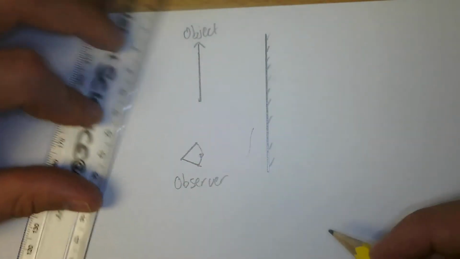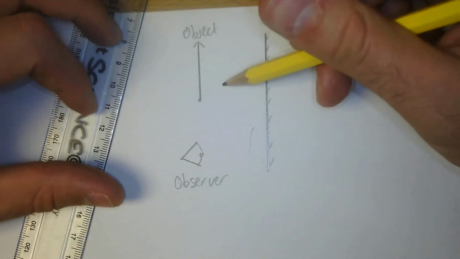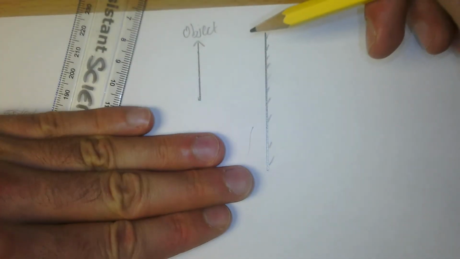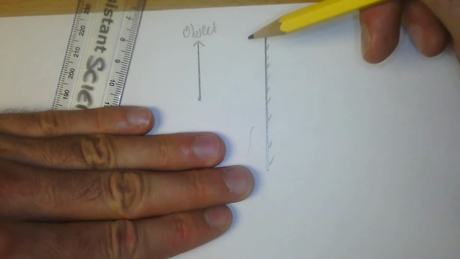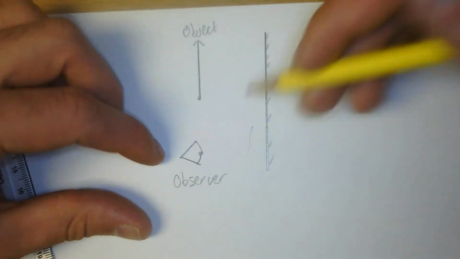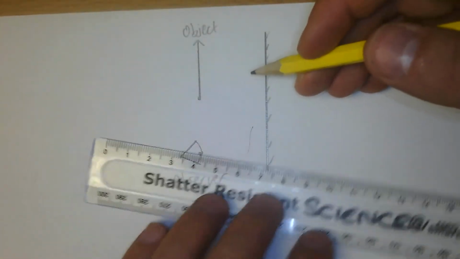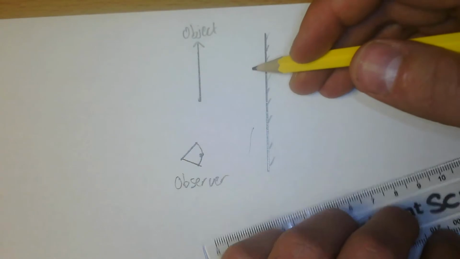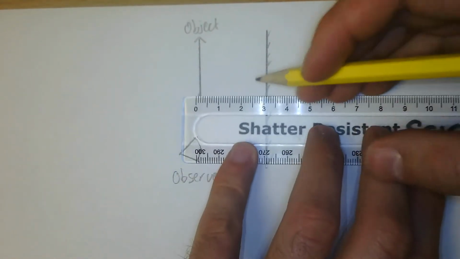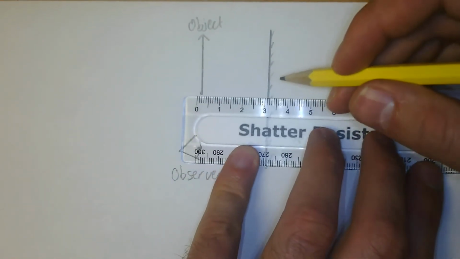And now, this is what you normally get in an exam question. Like I said, sometimes you won't get where your observer is and you have to put it in yourself. Sometimes you will. Normally you do. So I now need to draw where my image is produced, because the question would ask me to draw a ray diagram to show how an image is produced in a plane mirror.